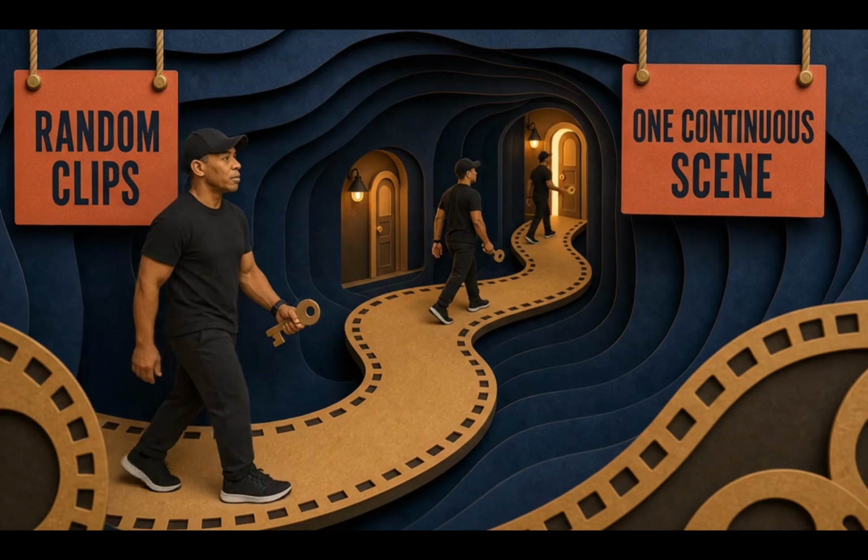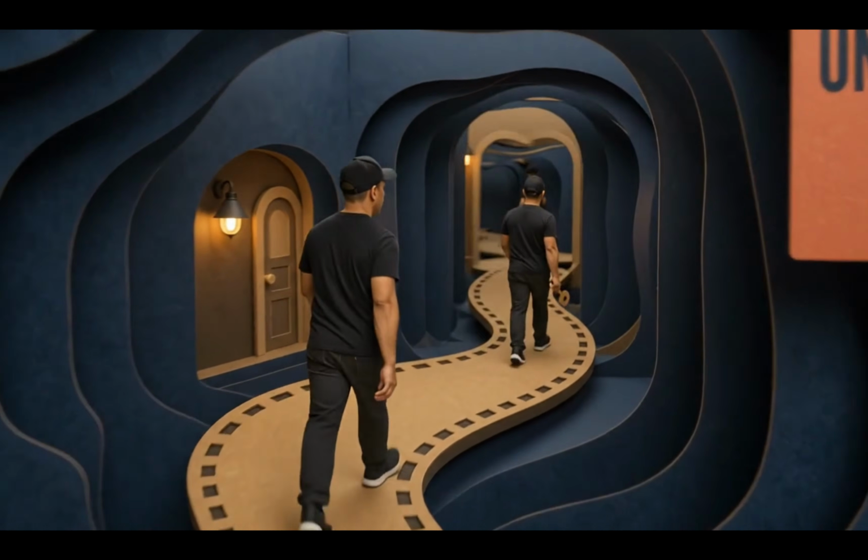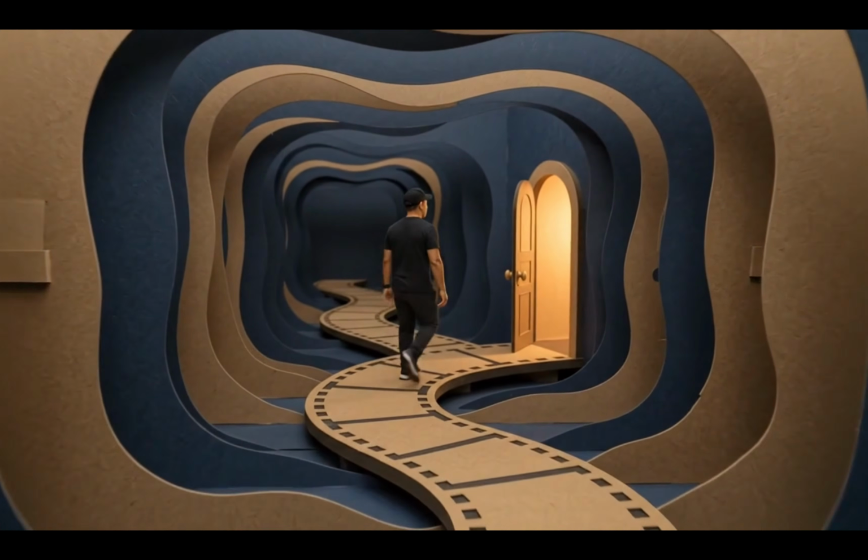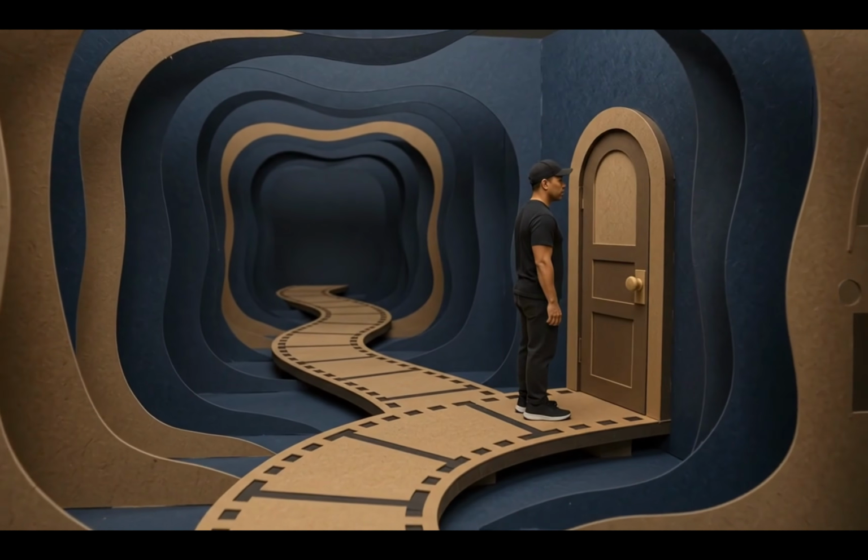So the difference between random AI clips and an actual scene is not one magic tool. It's making sure that every new clip remembers the decisions that you already made. Now, this video is just a quick overview of how this works.